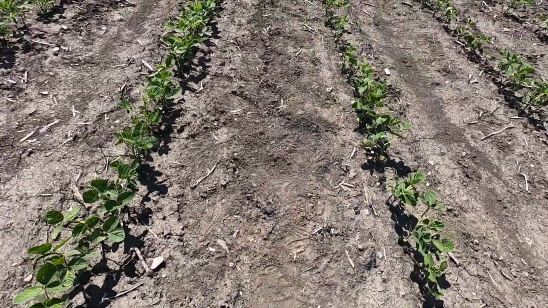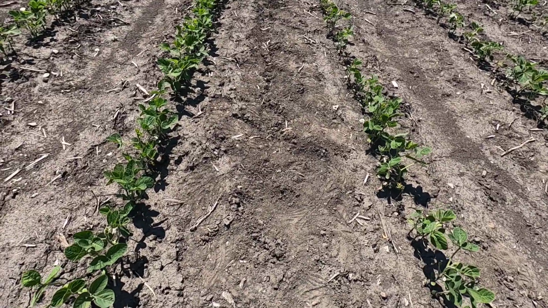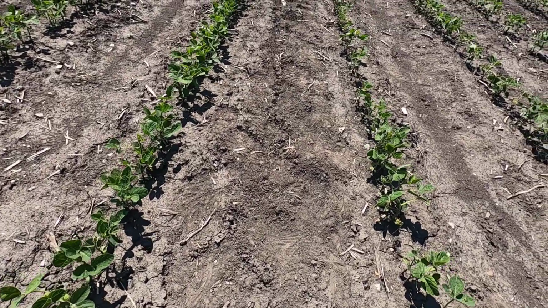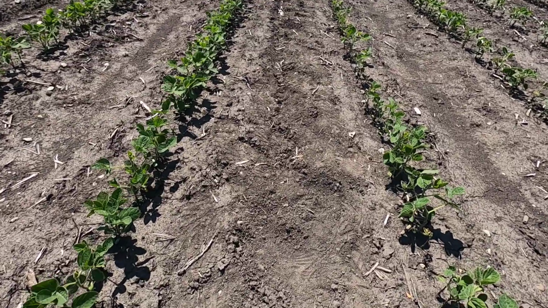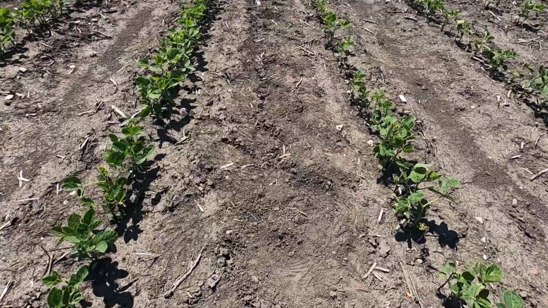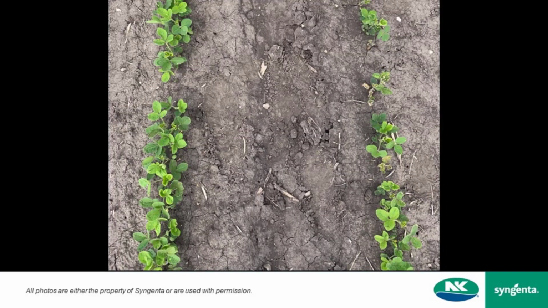Right now I'm standing between two plots. The plot on the right is seeds treated with Cruiser Max APX, which would be considered the check in this study. And then the plot on the left is seeds treated with Cruiser Max APX plus Saltro. And you can see that Saltro is providing protection against SDS.